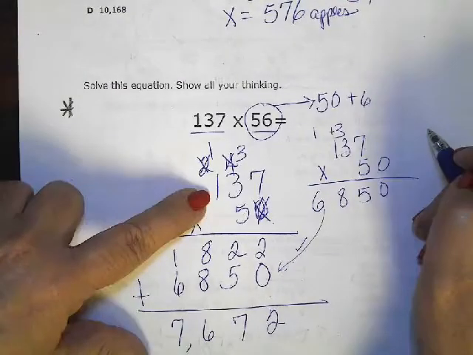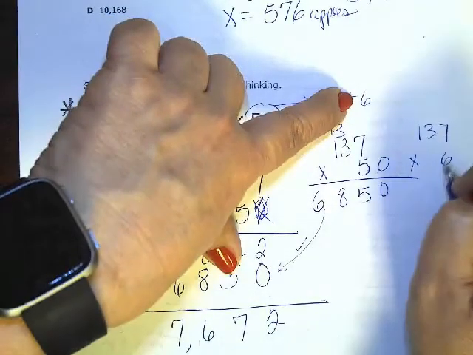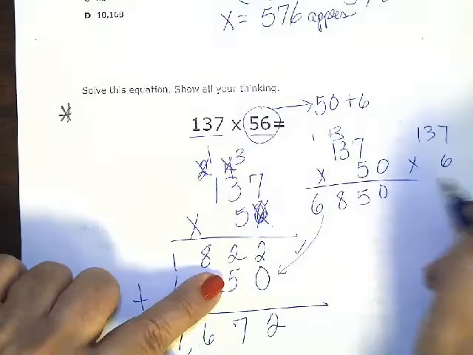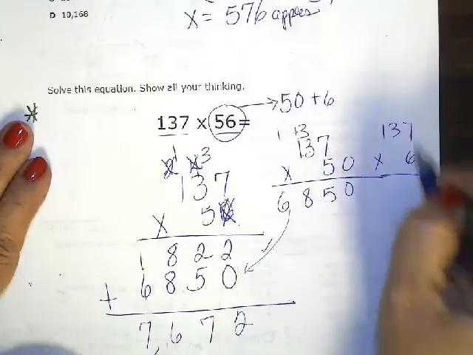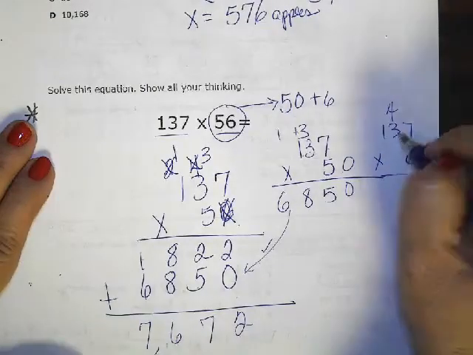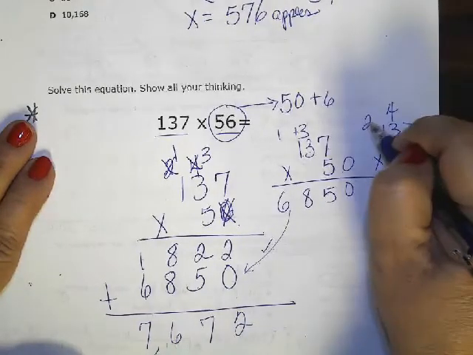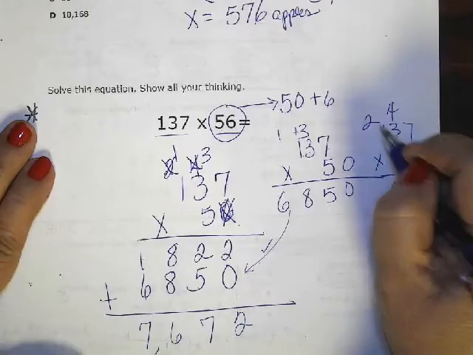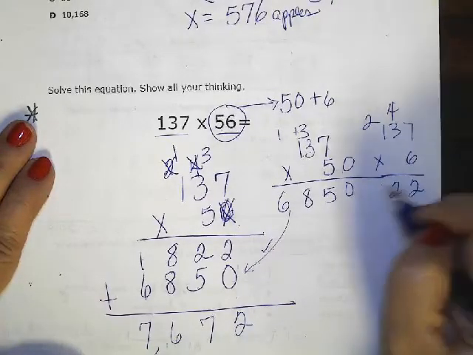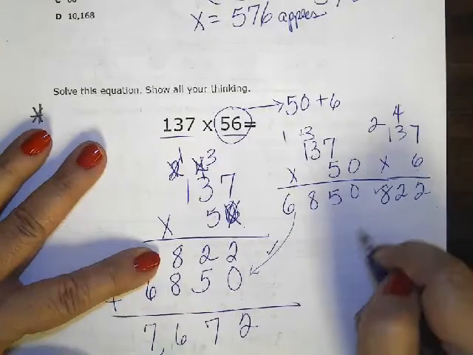Next, I'm going to multiply my 137 times 6, and I should get this for my ones. 6 times 7 equals 42. 6 times 3 is 18, 19, 20, 21, 22. Regroup my 2. 6 times 1 is 6 plus 2 equals 8. Then I add those up.